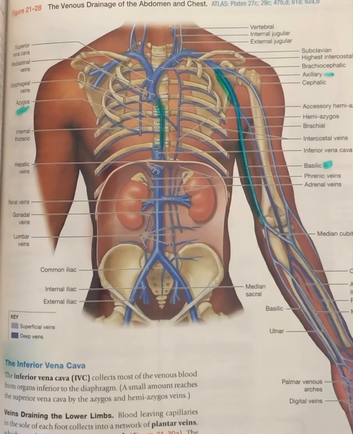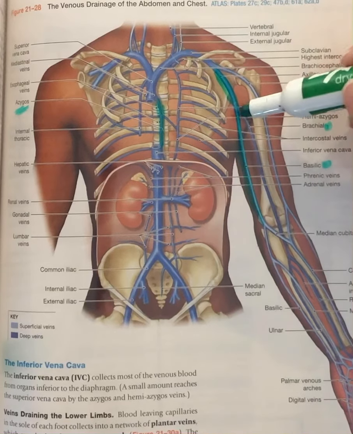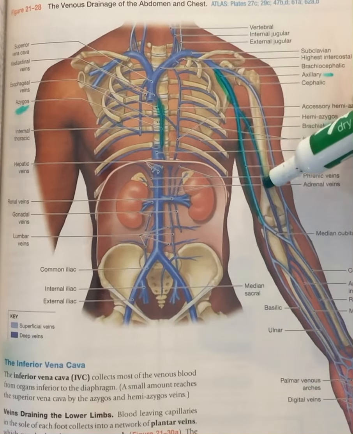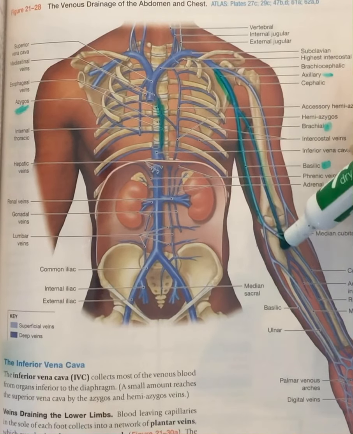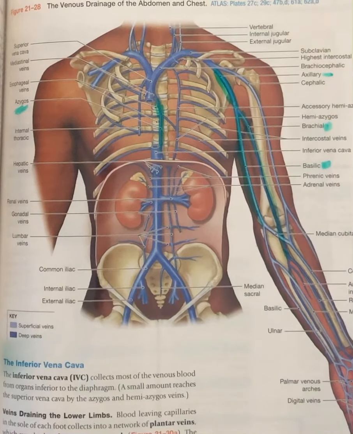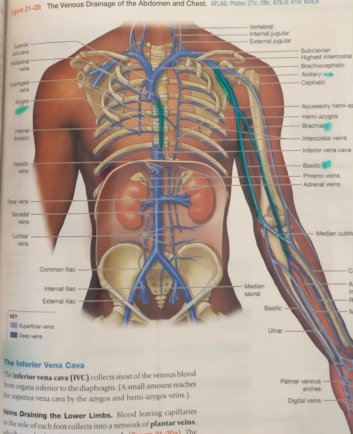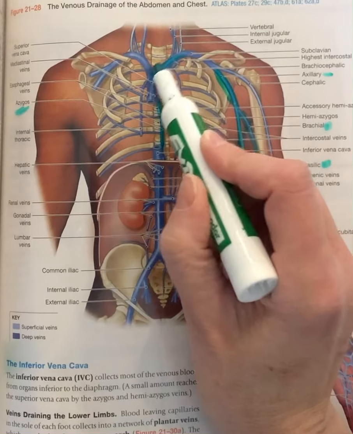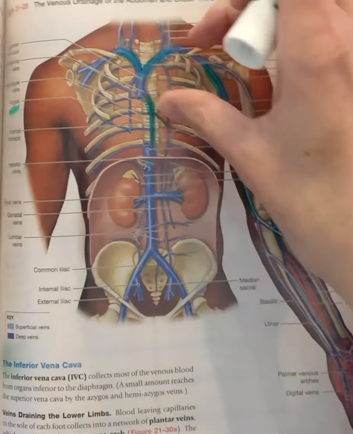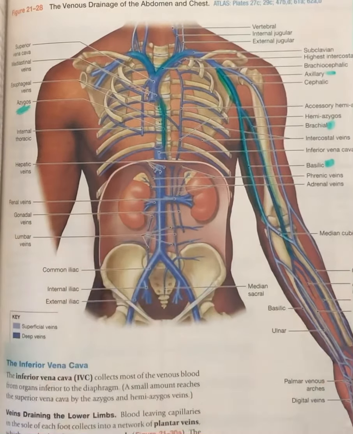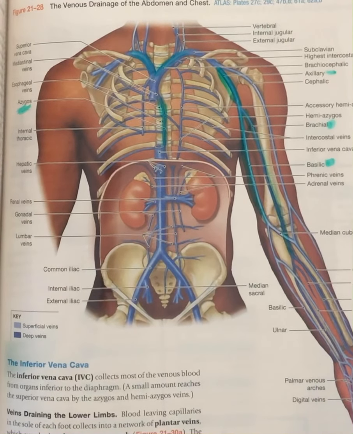Then we have brachial. So here's brachial, which is more of a deep vein. That's the darker blue. Runs kind of right down along your humerus, through your elbow joint. Brachiocephalic, we've identified that one before. So that's these branches here that kind of feed into the superior vena cava. Got stuck on arteries there for a second.